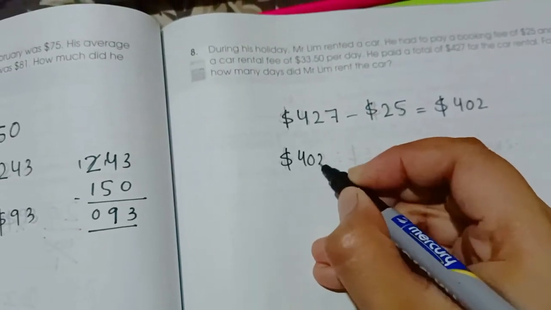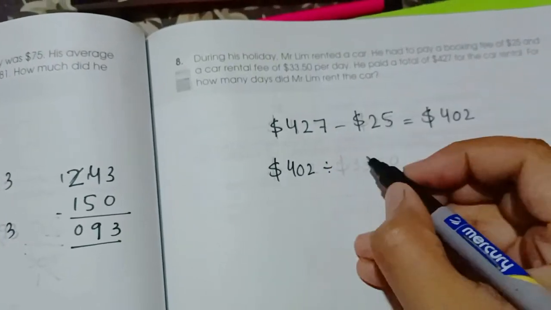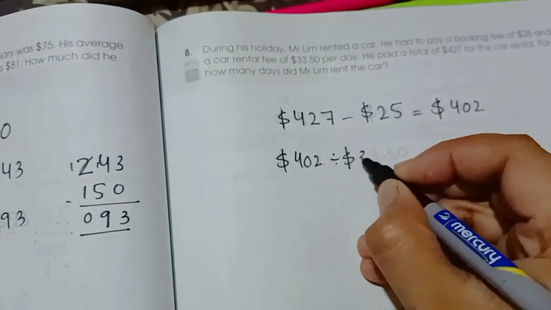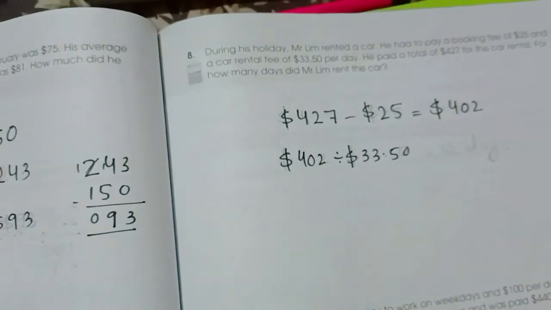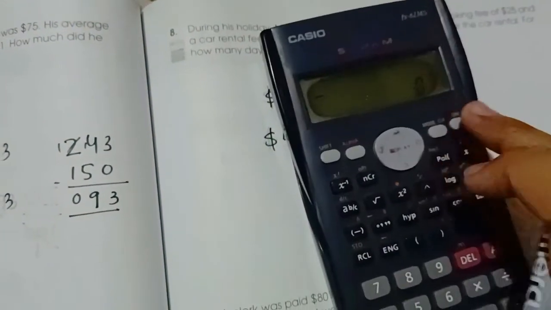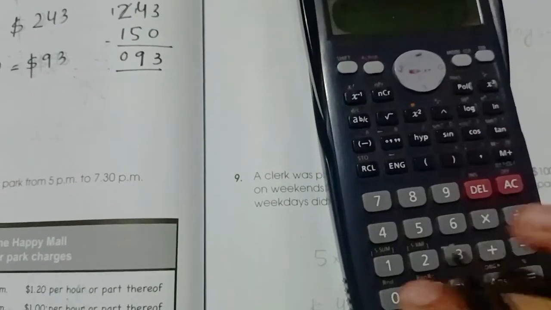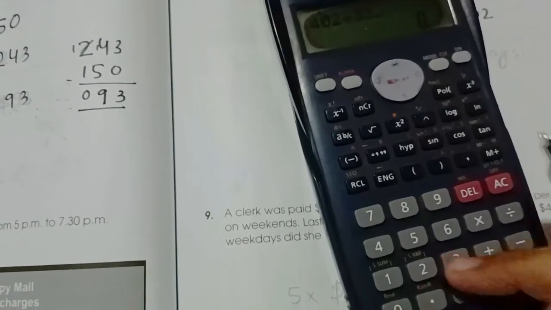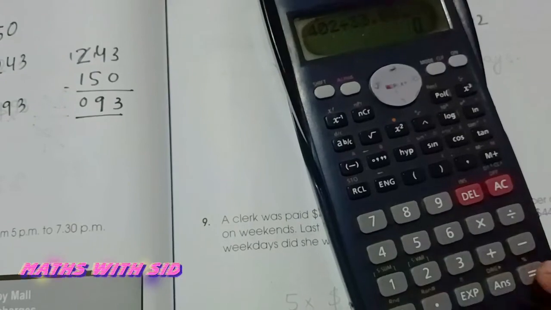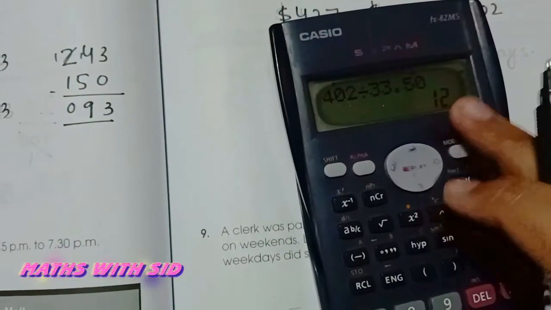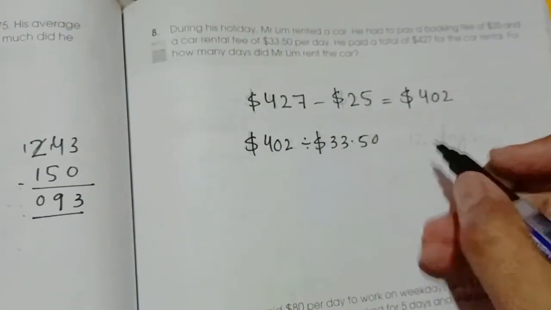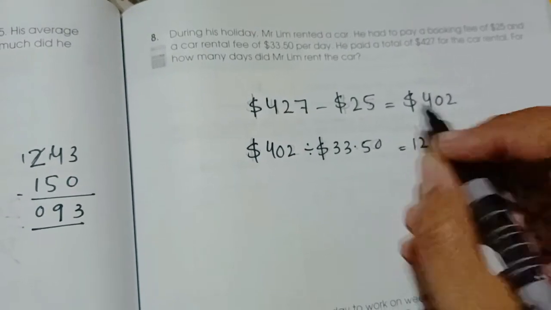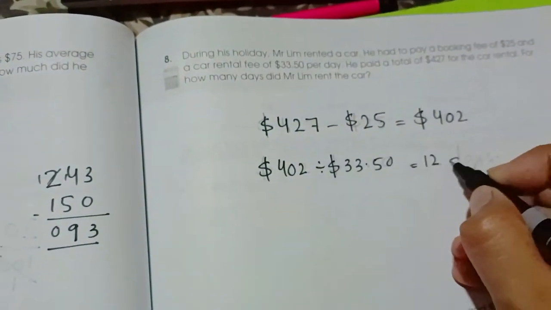So the total amount he paid divided by the amount per day. When we divide 402 by 33.50, the answer is 12. It means that Mr. Lim rented the car for 12 days.